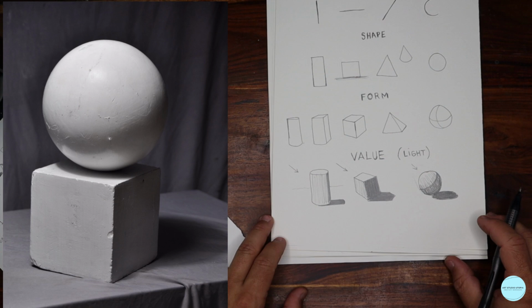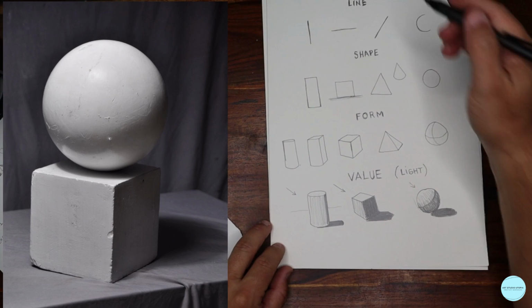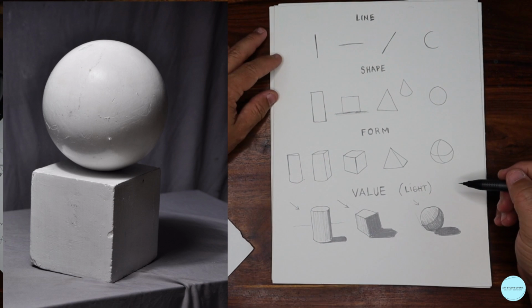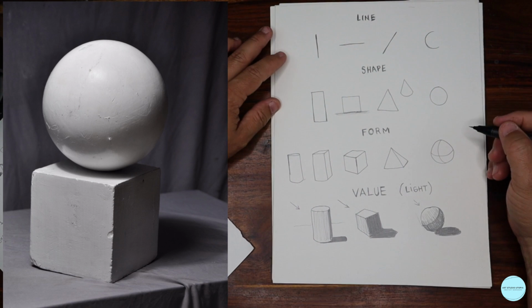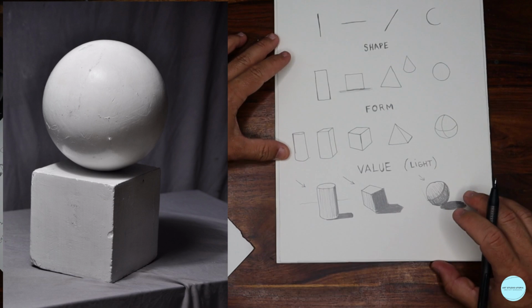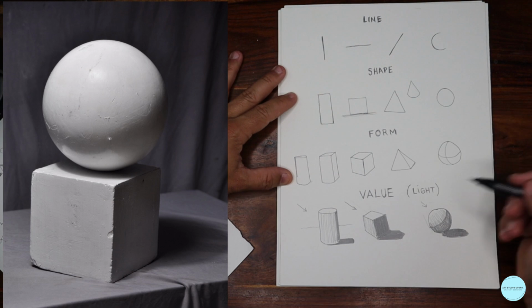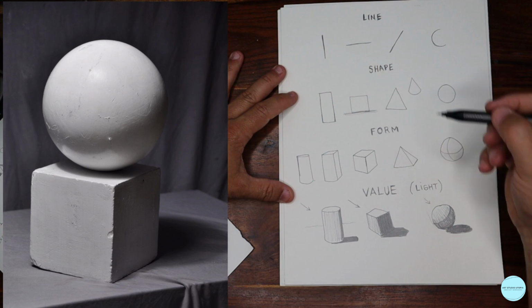I think I could do a better job at creating different types of shapes with different types of lines, and then play with the light as well. And that's what we see artists do. Take this very simple formula of fundamentals of art.